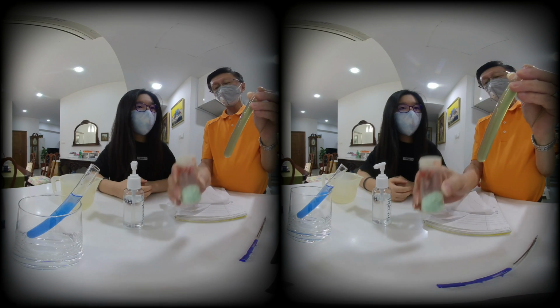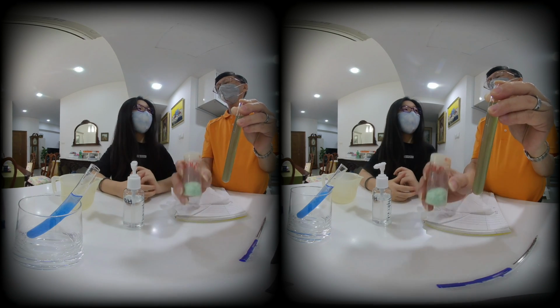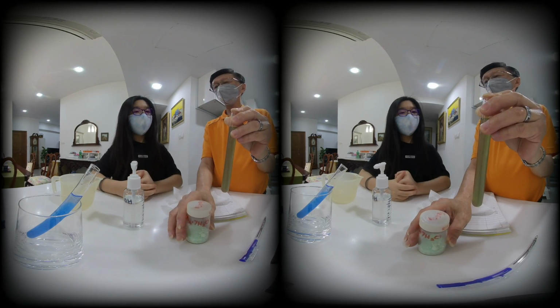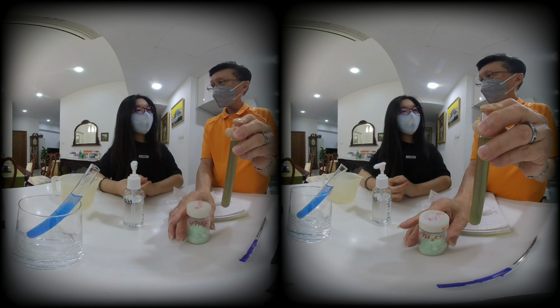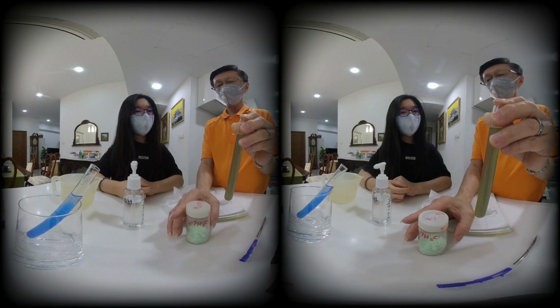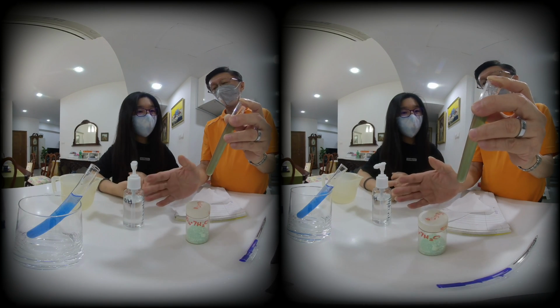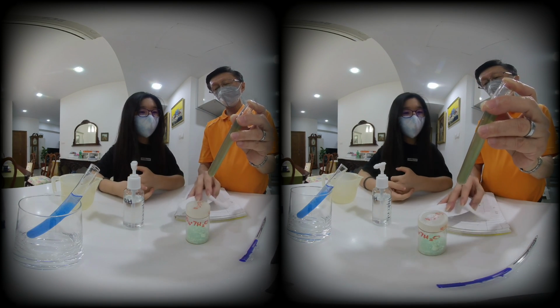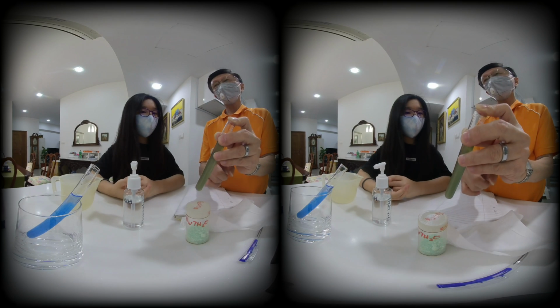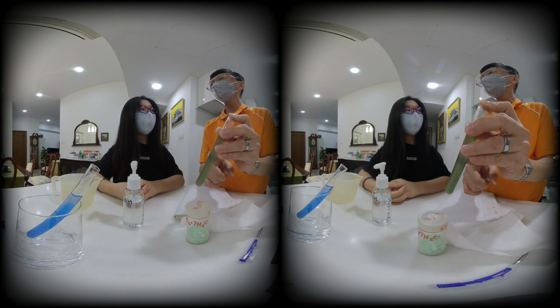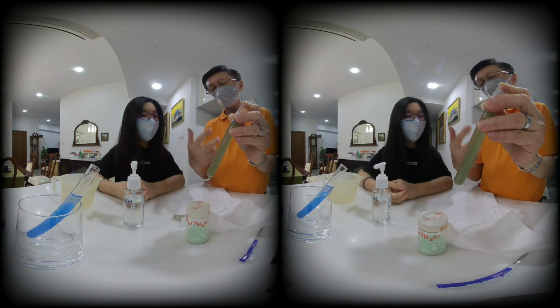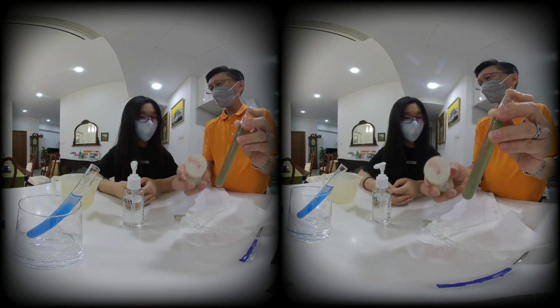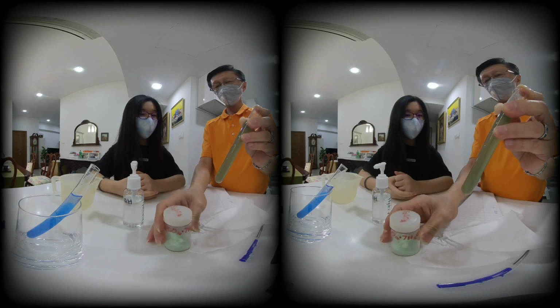Again, the iron 2 sulfate in limited amount is known as the limiting reagent. And no matter how much sodium hydroxide I put, the amount of iron 2 hydroxide will be limited by the amount of iron 2 sulfate there is, okay?